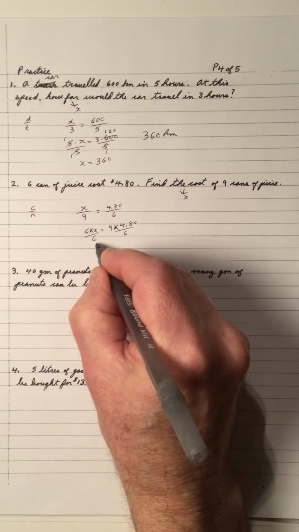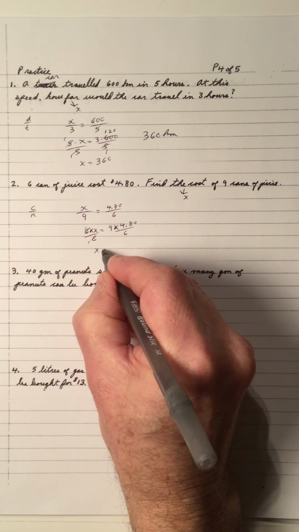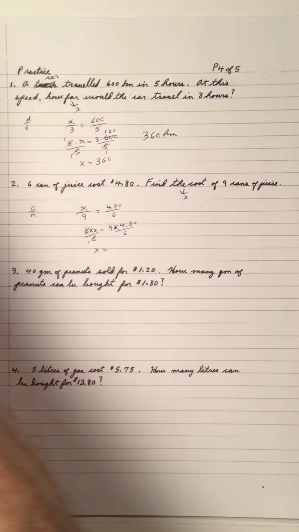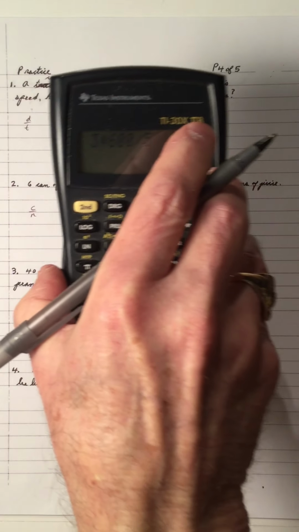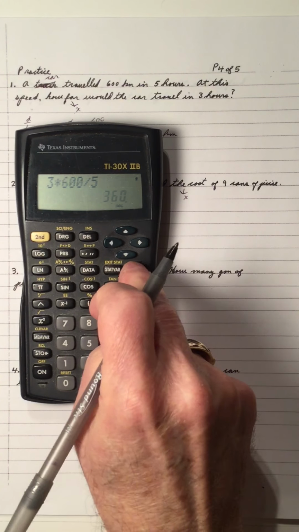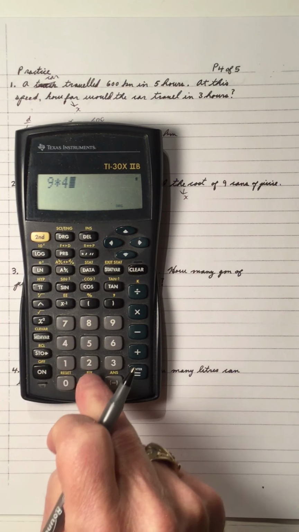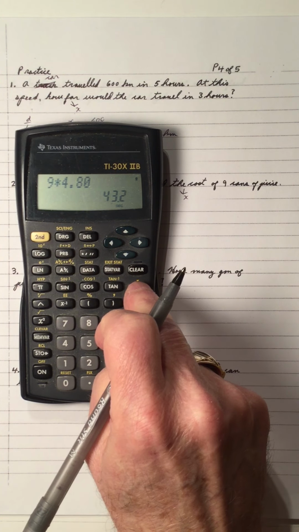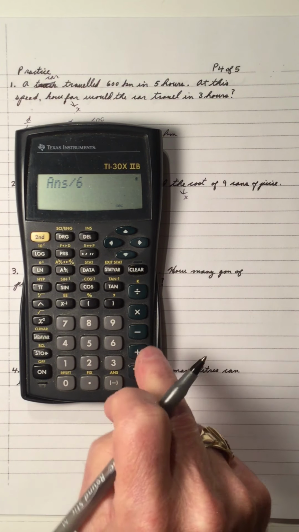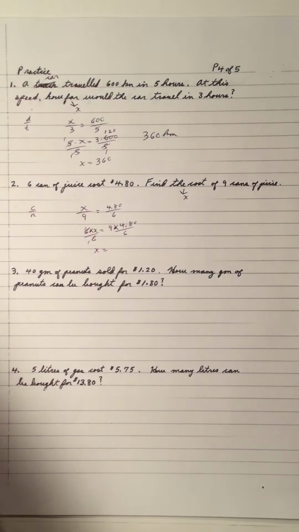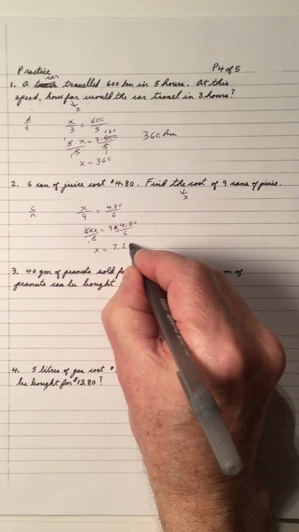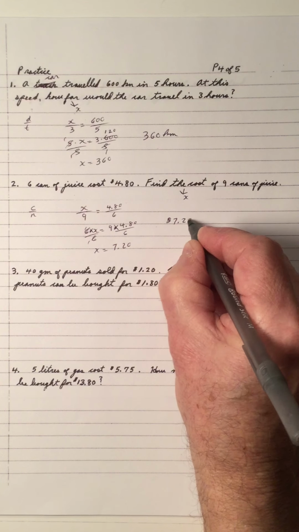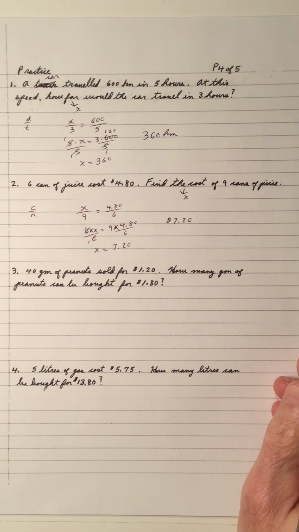Divide by 6, cancels, 1, 1, x equals. I can divide this out, cancel this out if I want, or I can use my calculator. Let's try the calculator first. I got 9 times 4.80. Hit the equal sign and divide it by 6. And I get 7.2. The 7.2 is in dollars, so it's $7.20. It's the cost of the 9 cans.